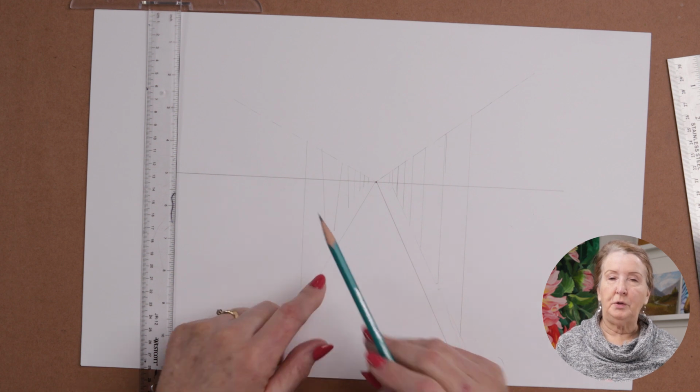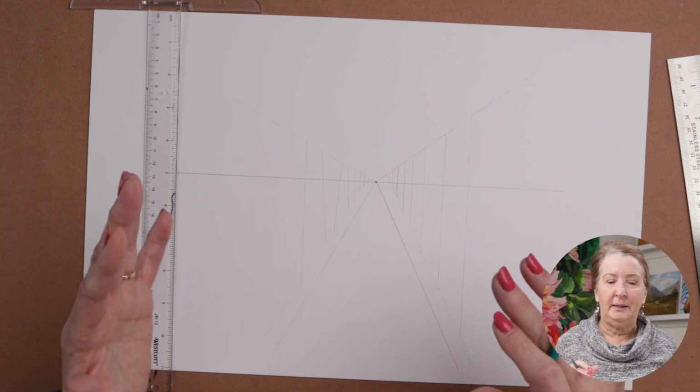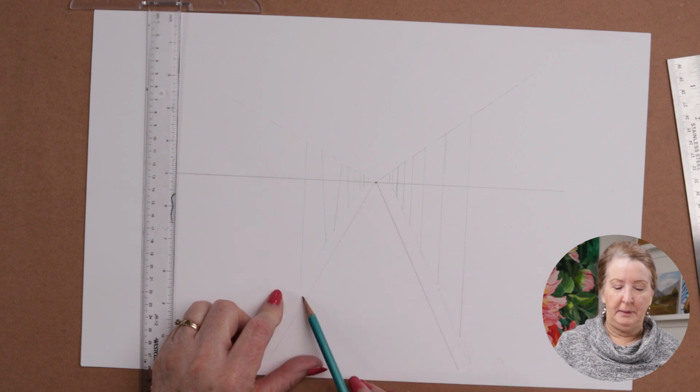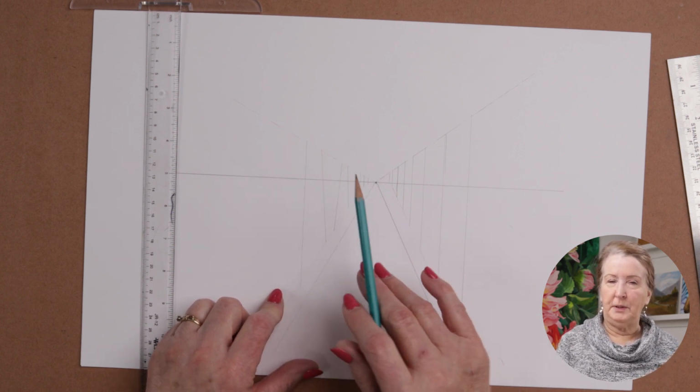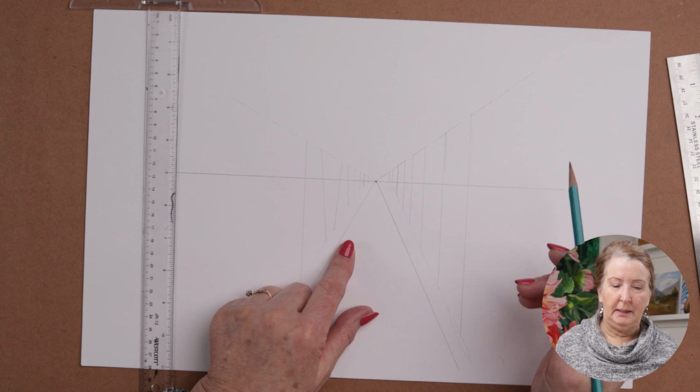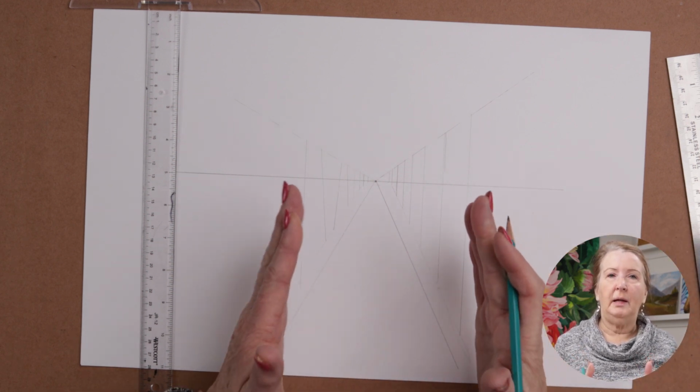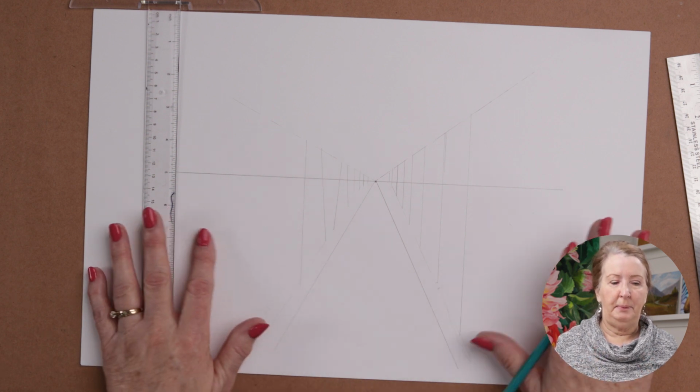So if you are trying to draw posts or a building or anything like that, always remember that they have to be completely up and down. Don't tip and turn them. So the biggest key for me to understand one-point perspective is vertical lines are completely straight up and down.